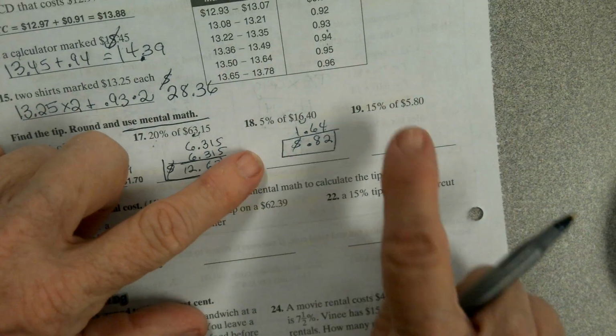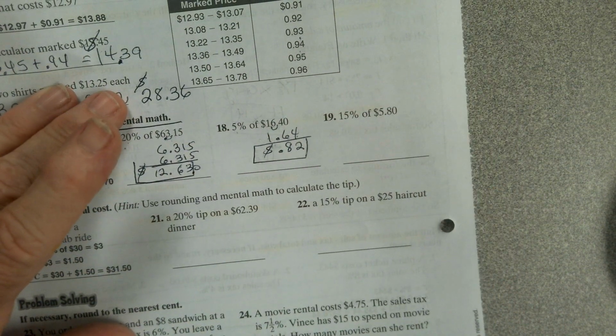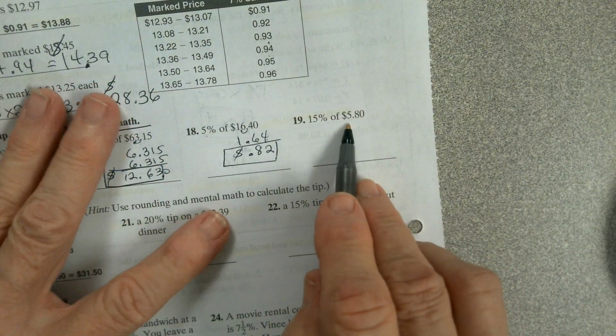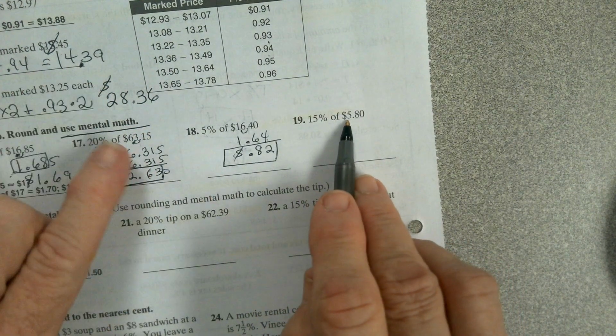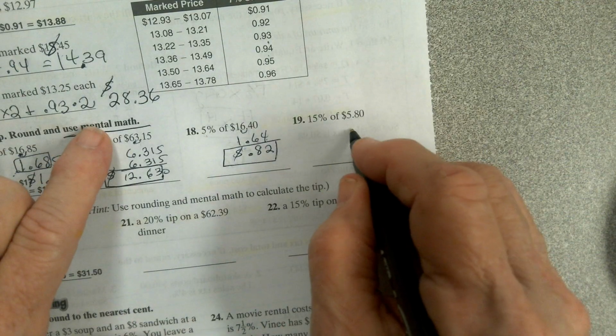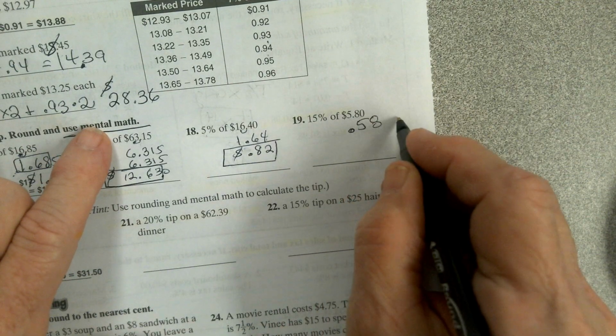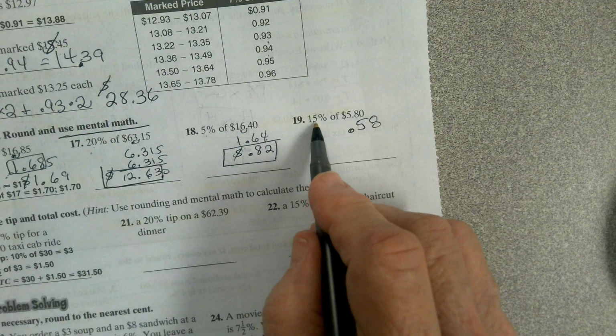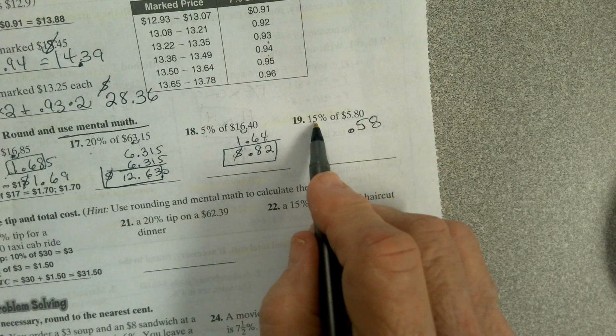Okay. So this time it's 15%. So I'm going to do 10% first. What's 10% of this? Noah, what's 10% of this? 0.58. Very good. But I need to tack on another 5%. 5% is how much of 10%?